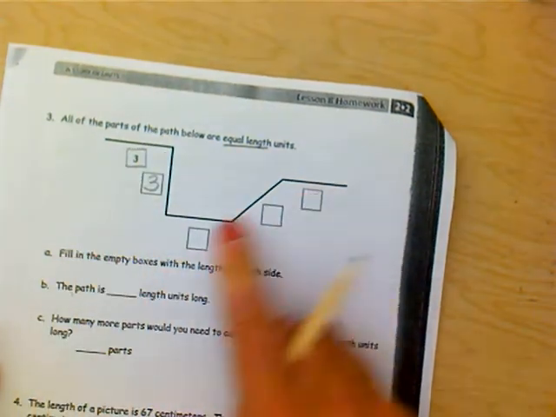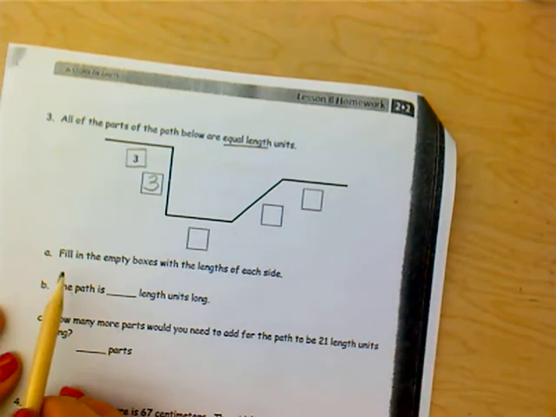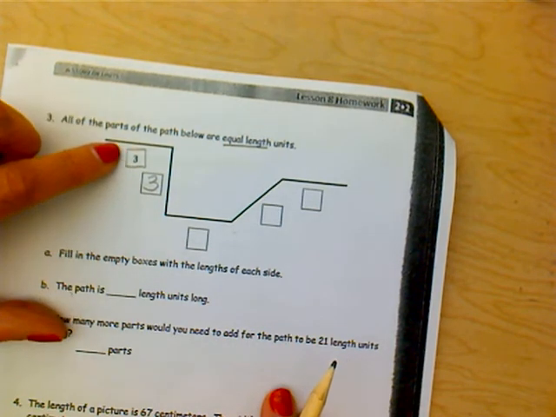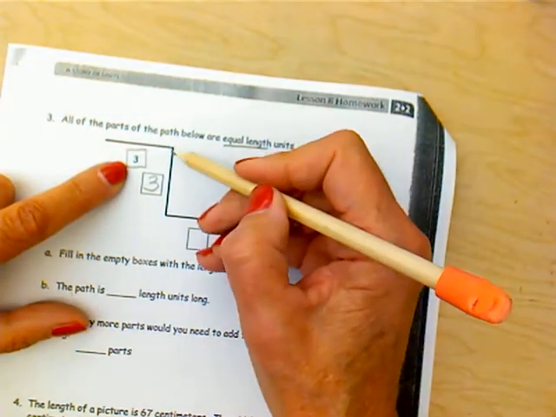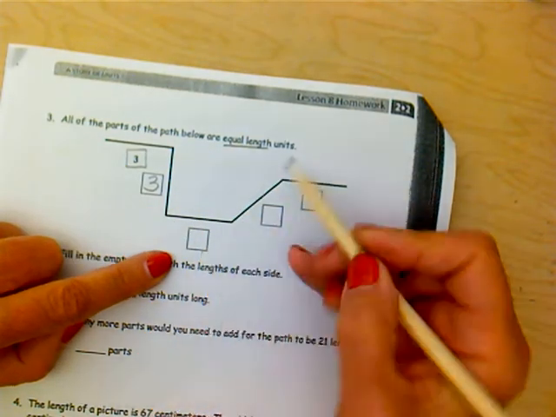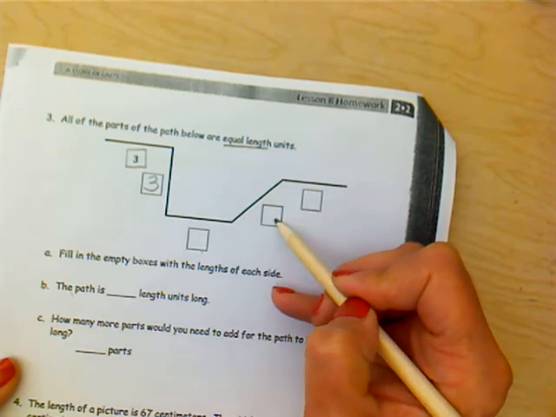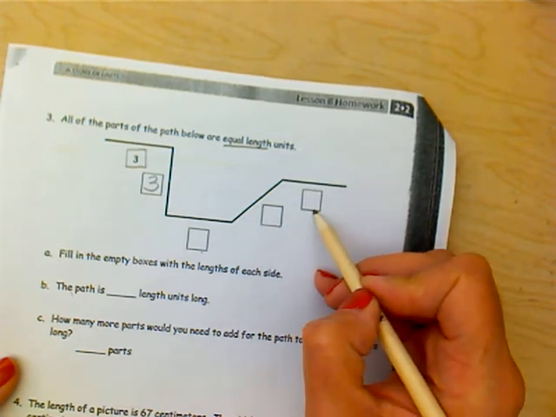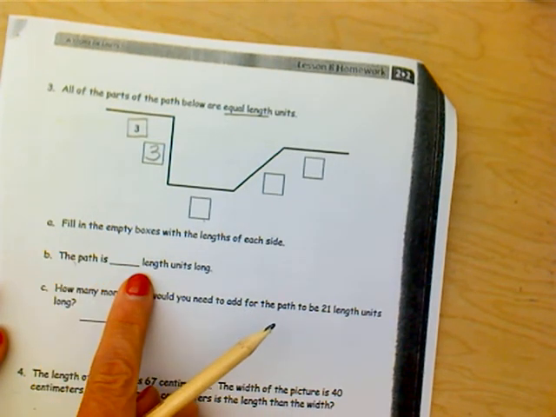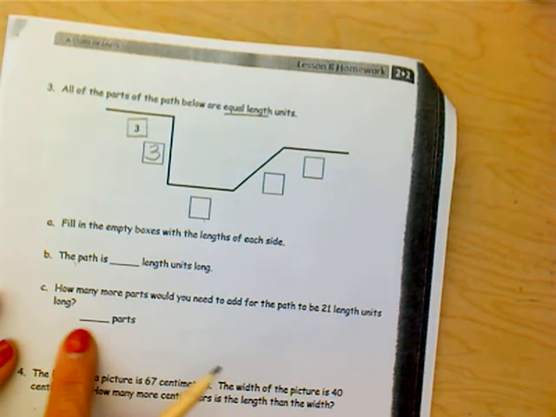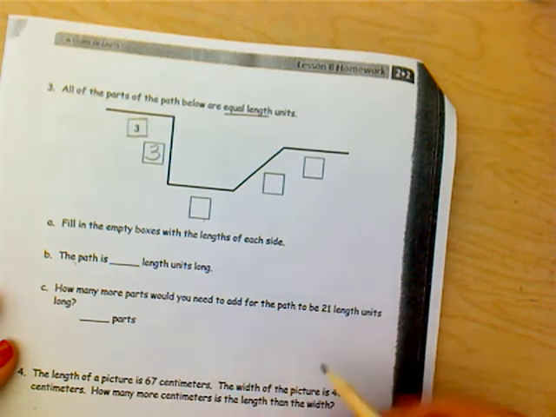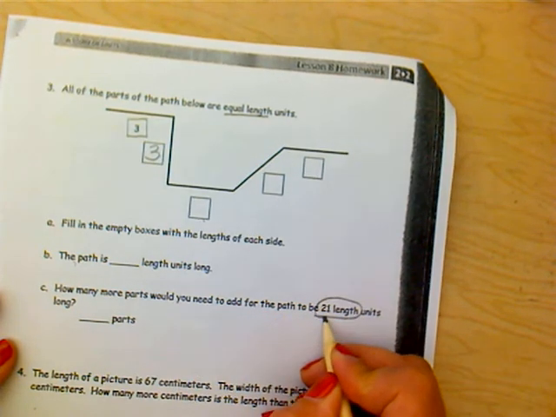So you're going to need to fill in the lengths for each one of these. It tells you to fill in the empty boxes with the lengths of each side. So I have done from here to here would be 3. From here to here would be 3. How much would it be from here to here? You're going to write it there. And from here to here, how far would that be? And from here to here, how far would that be? Then you have to tell what the length of the path is, how many units long. And then you're going to have to tell me how many more parts you would need to get the path to be 21 units long.